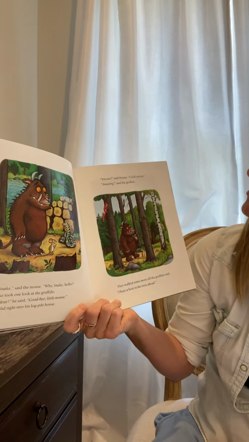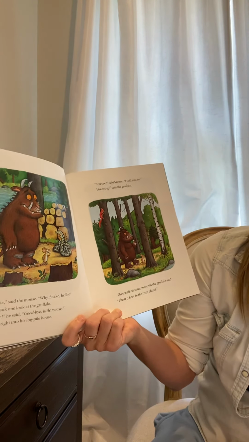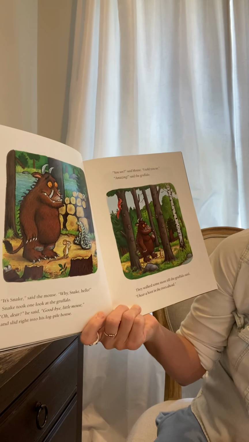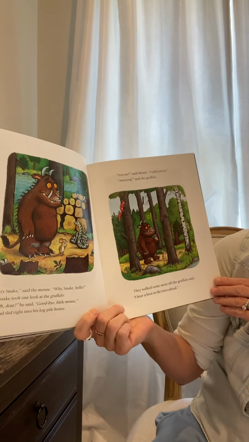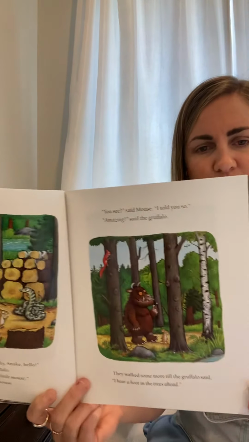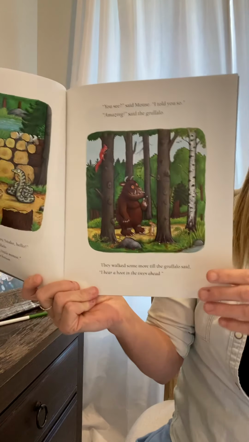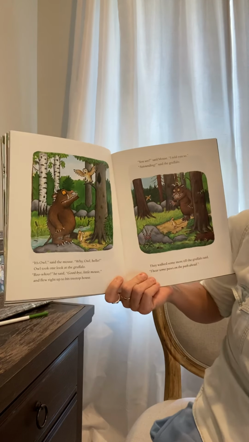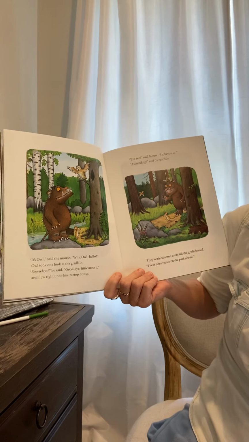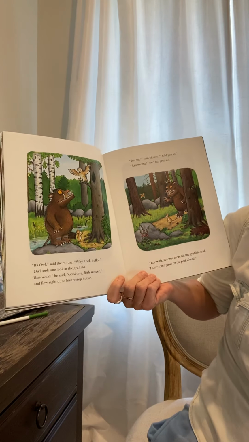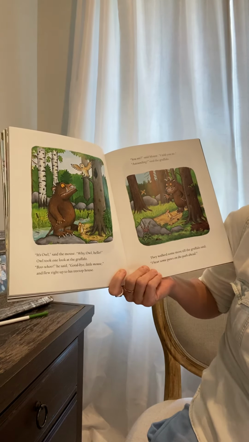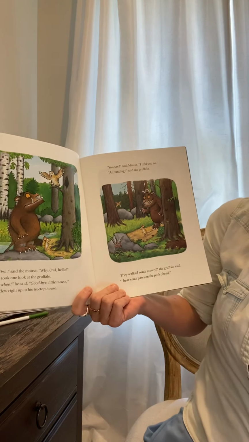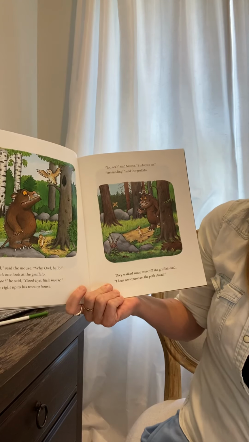You see, said Mouse, I told you so. Amazing, said the Gruffalo. They walked some more till the Gruffalo said, I hear a hoot in the trees ahead. Who's going to be that's hooting? Yep, the owl. It's Owl, said Mouse. Why, Owl, hello. Owl took one look at that Gruffalo. Boo-hoo, he said. Goodbye, little mouse, and flew right up to his treetop house. You see, said Mouse, I told you so.